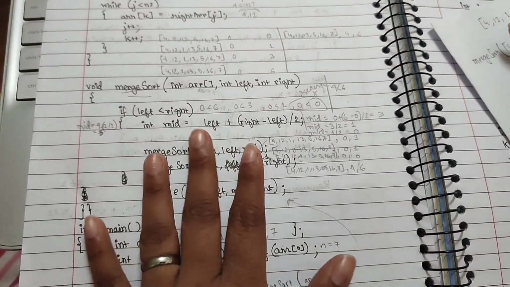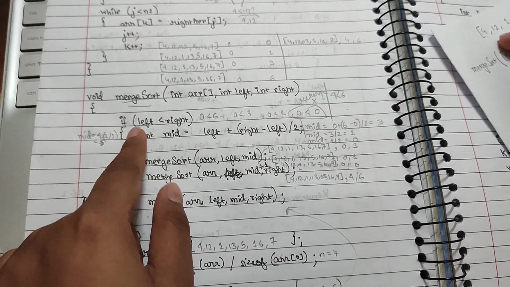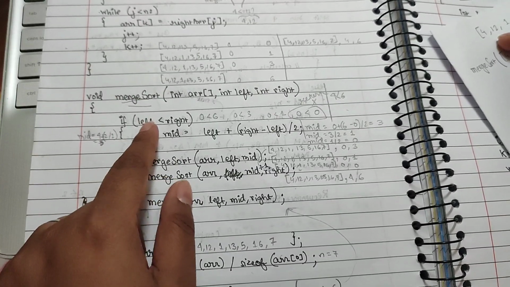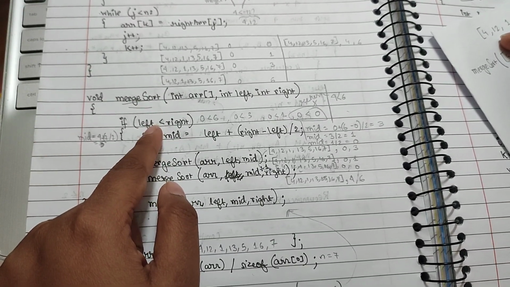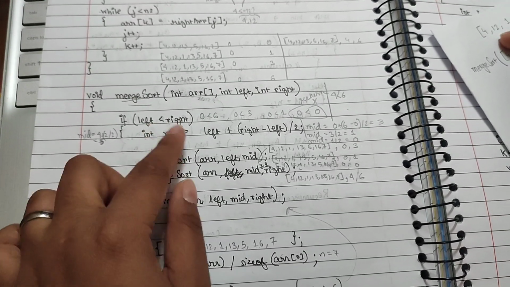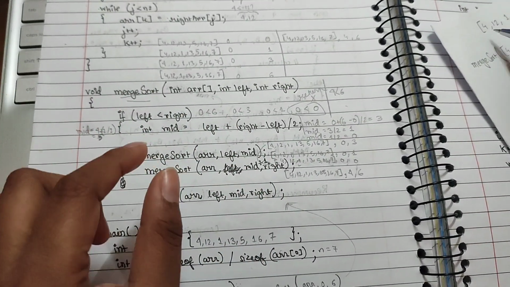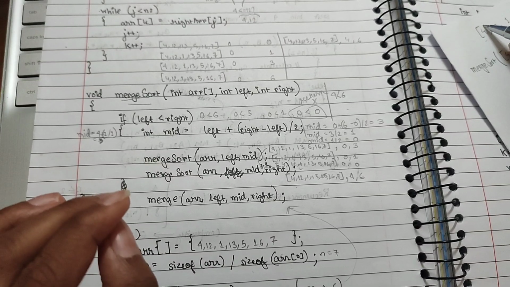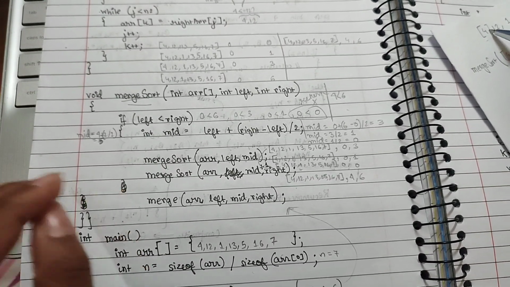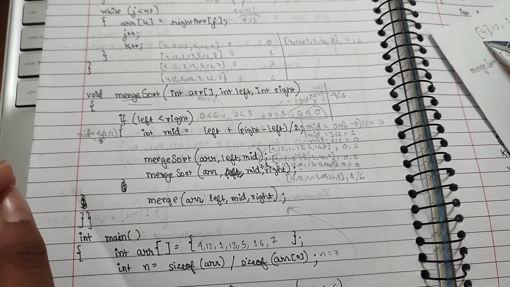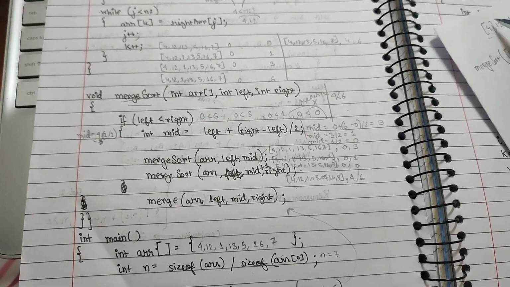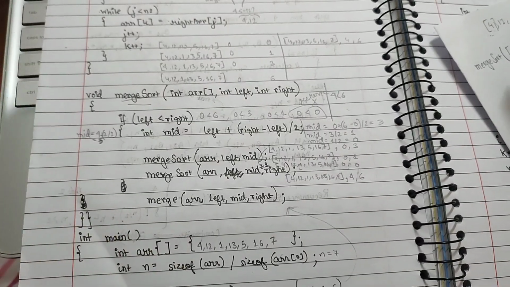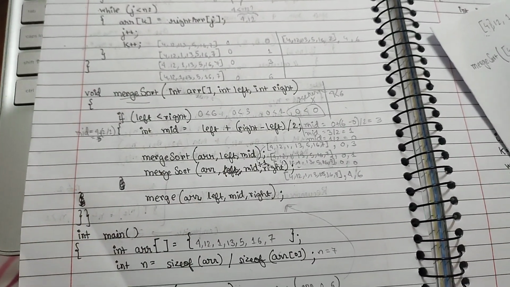Now let's see what this function does. This function first of all compares if left is less than right. Why does it do that? Because when the indexes become the same, like when we reach the smallest subproblem, suppose only 4 is there, then the indexes will become 0 and 0, which means 0 is not less than 0, so it will just break, it will return, the recursion will end.